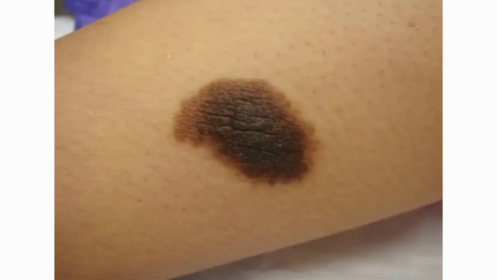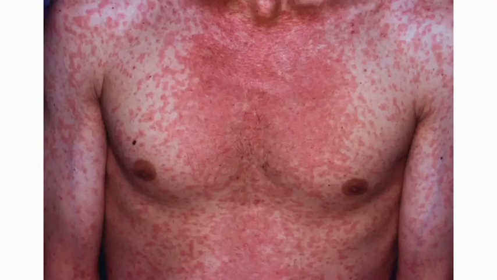Second is the distribution, that it is localized or generalized. Some rashes can affect only a part of the body, like a port-wine stain affects one side of the face, while other rashes can be generalized, like the rash of measles, which is seen throughout the body. So rashes can be localized or generalized.